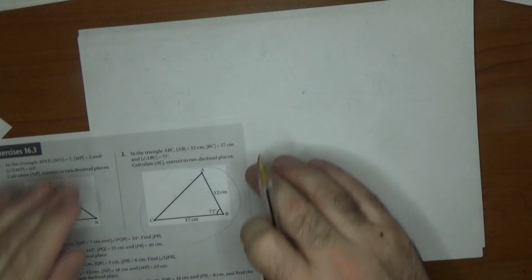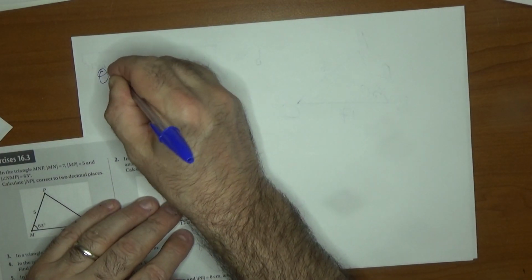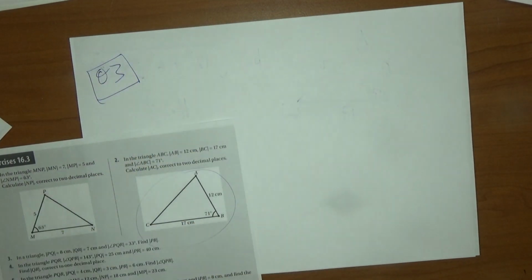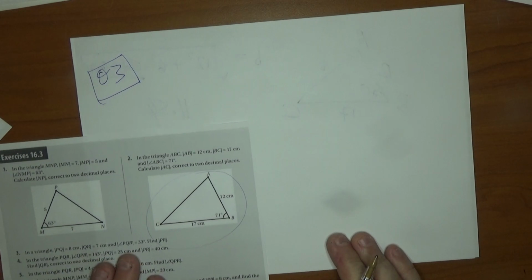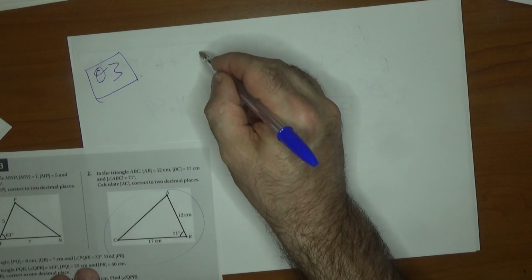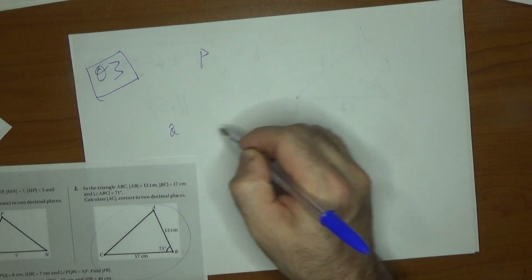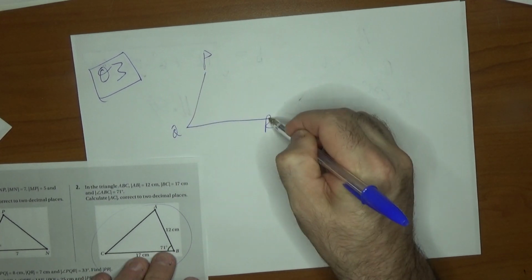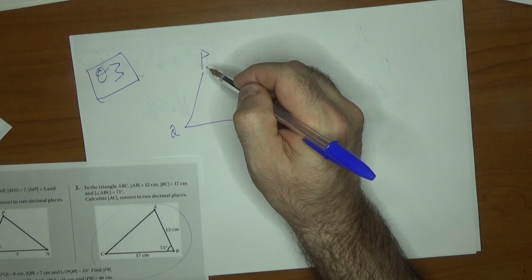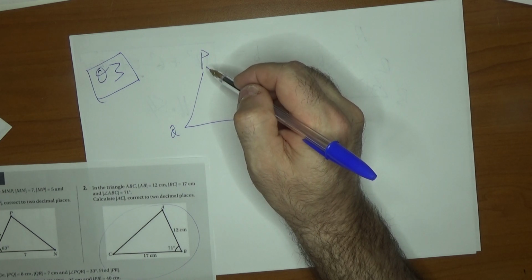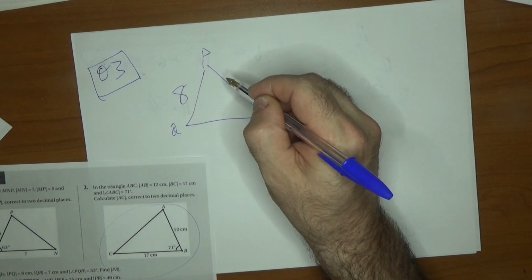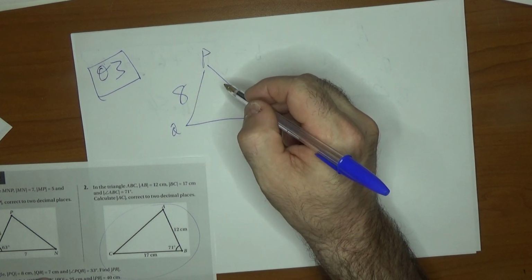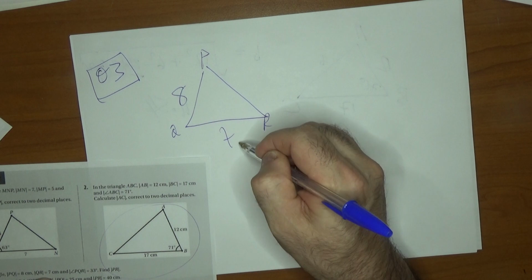Question 3. Okay, great. We've got something with a PQR in it. We've got P to Q is 8. The Q to R is 7 centimeters.